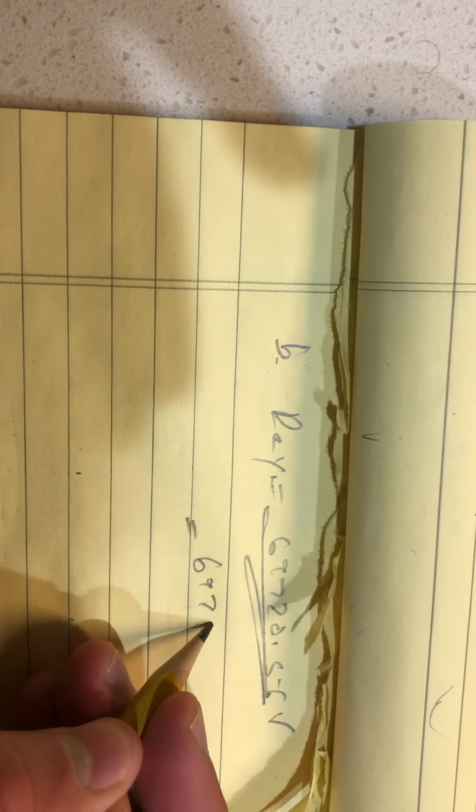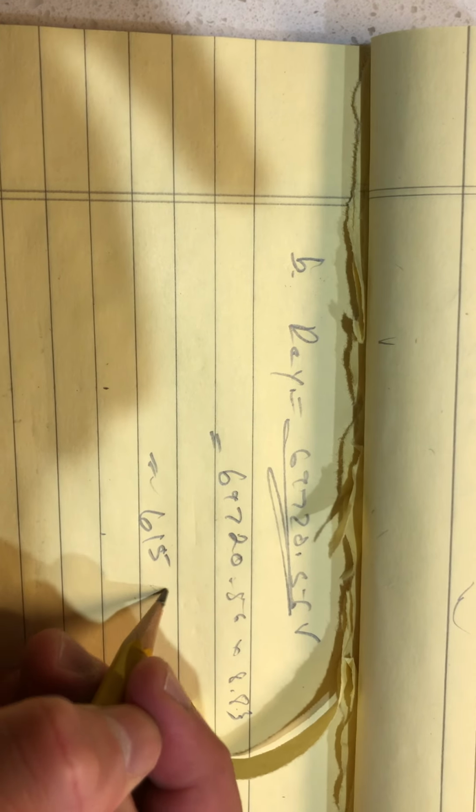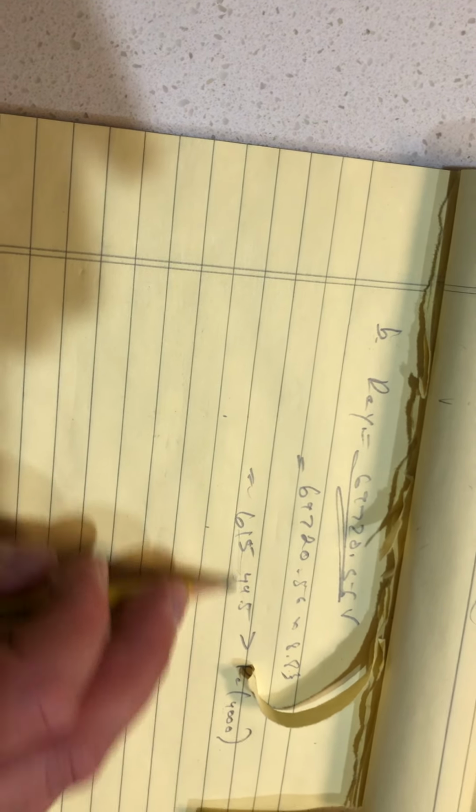Then we plug in our V from our last example, 8.823, and get 61544.5, which is greater than our RE of 4,000. We just use an arbitrary 4,000, and since this value is higher, we know we have turbulent flow.